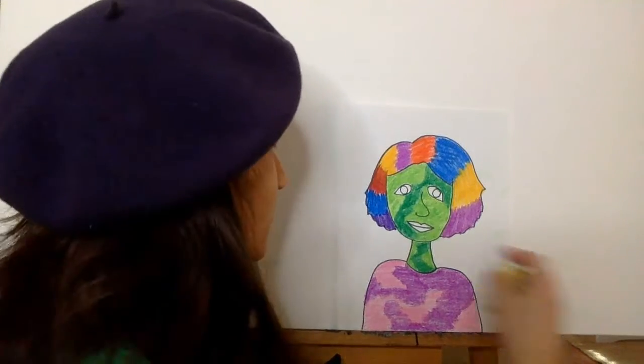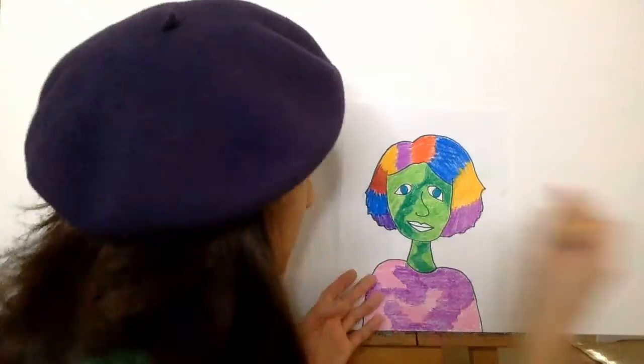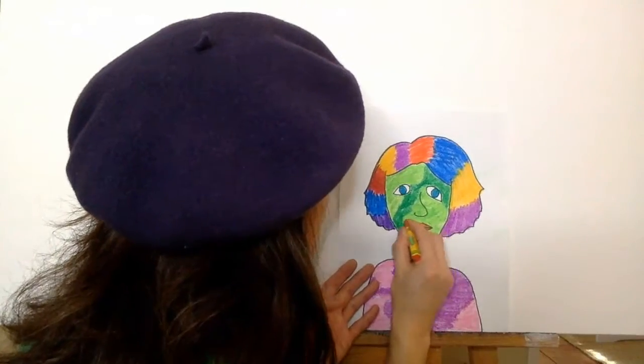Alright, finally, what we have left are to do our eyes and mouth. Go ahead and do your small details. What color did you choose for your eyes? What color did you choose for your mouth?